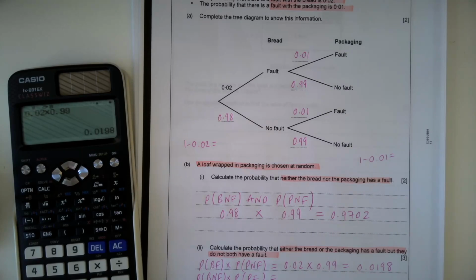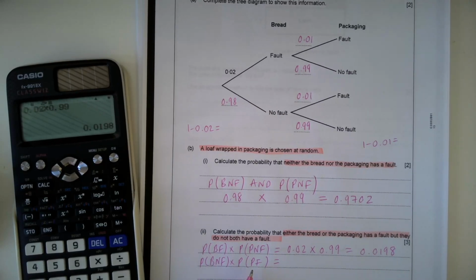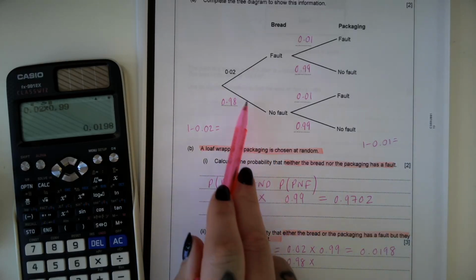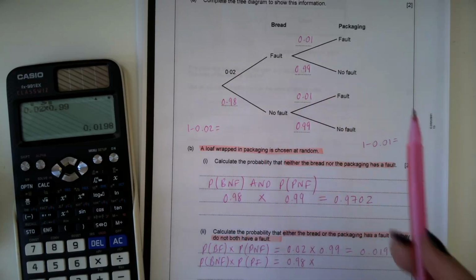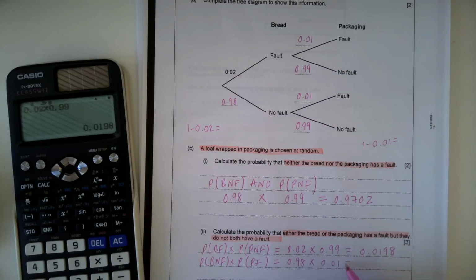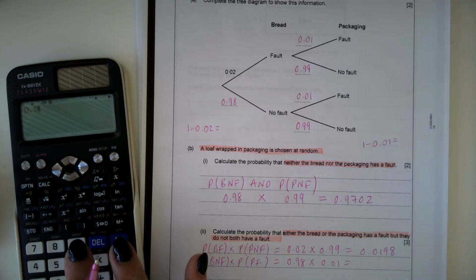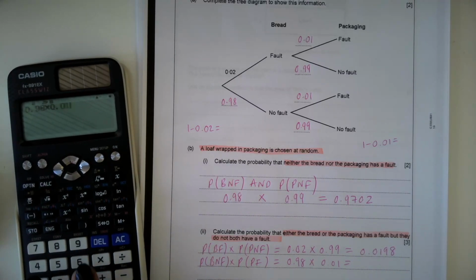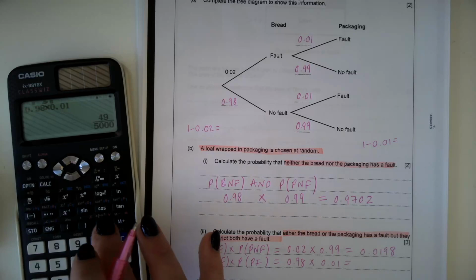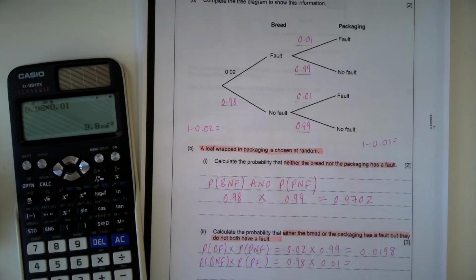So this time it's the probability that the bread doesn't have a fault, 0.98, multiplied by the probability that the packaging has a fault, which is 0.01. Ooh, standard form, wonderful. So that is 0.0098.